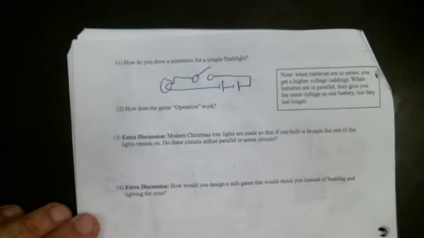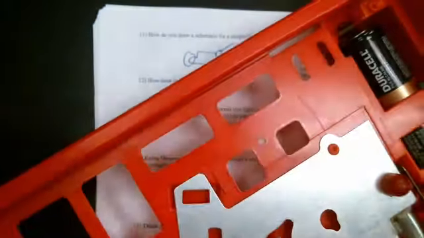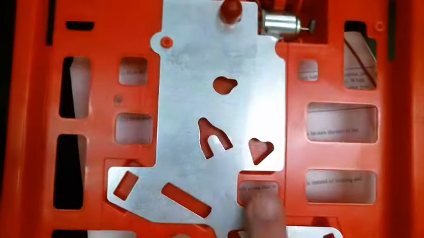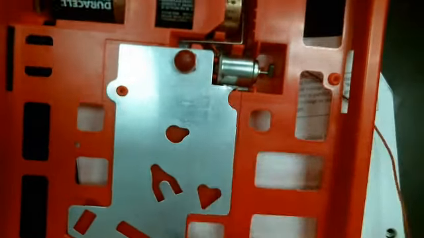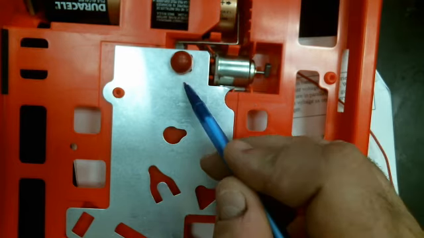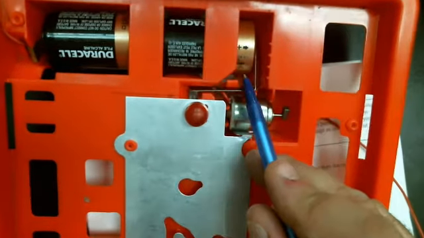How does the game operation work? I hope that you've all had an opportunity in life to play this kind of a game. And if you take the cardboard off, you can see that we have a relatively simple circuit. We have a big sheet of aluminum that can act like one big wire. And up here, the wire branches. We have one part going to a motor and one part going to a light bulb. After that, the wires come back together again to two batteries, and then the tweezers.